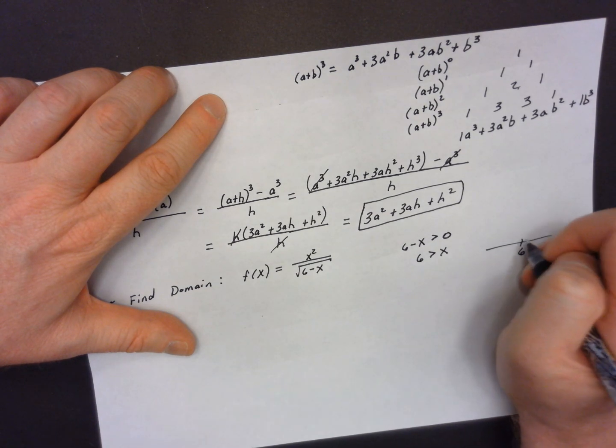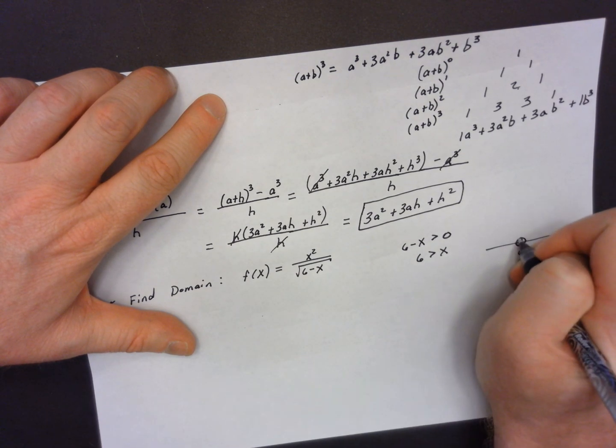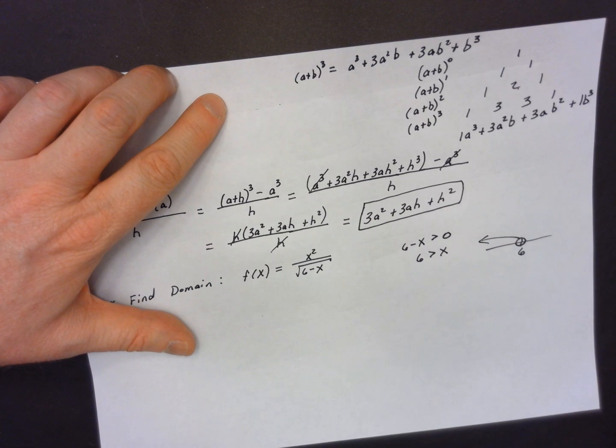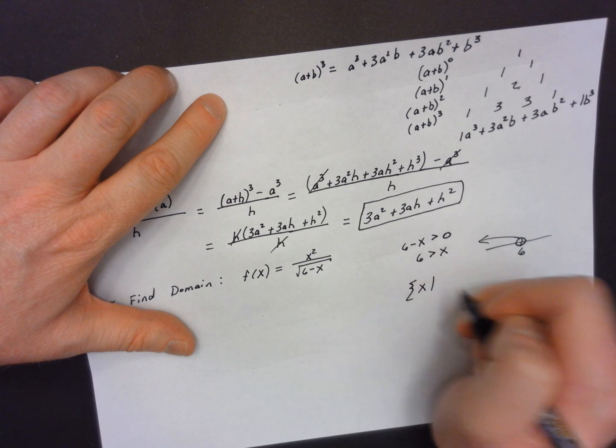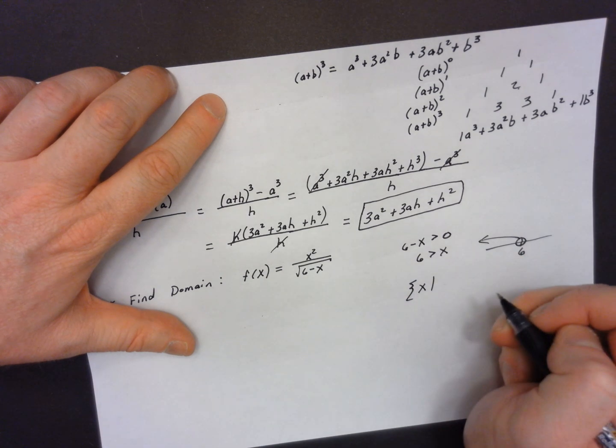The set notation would be the set of all x values such that, and you could write it just like this, 6 is less than x. Most people would write that as x is less than 6. It does not matter. What's up here is the same as what's here. But the way I would want it regardless is interval notation.